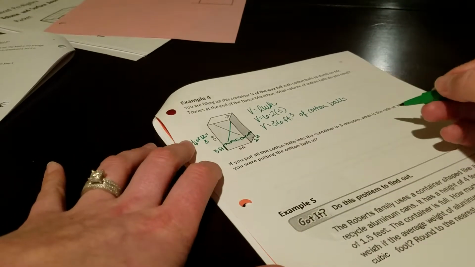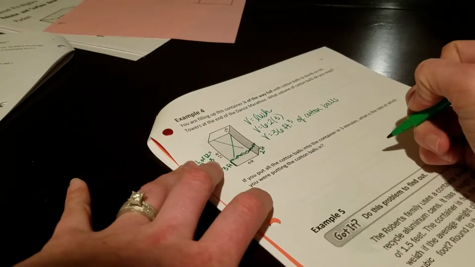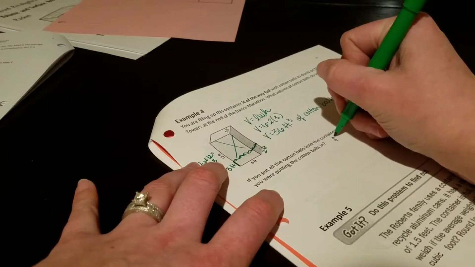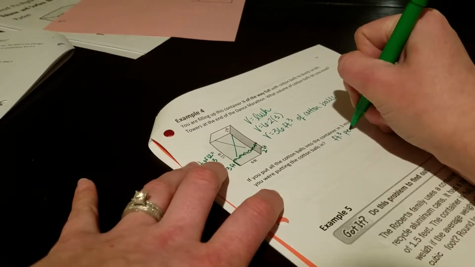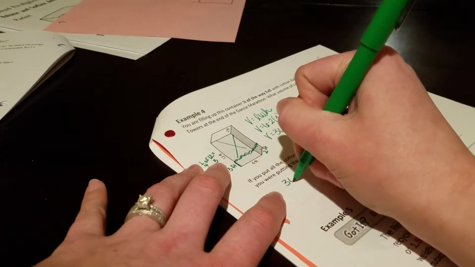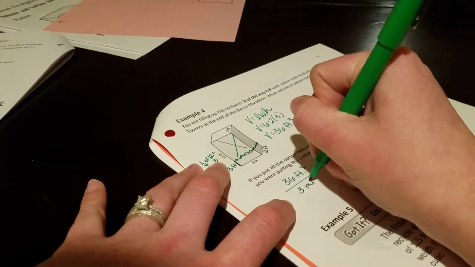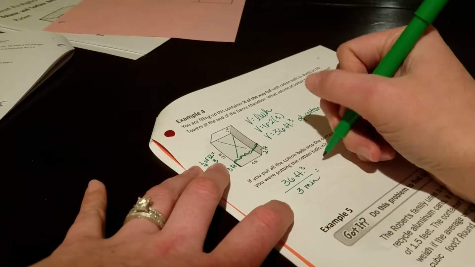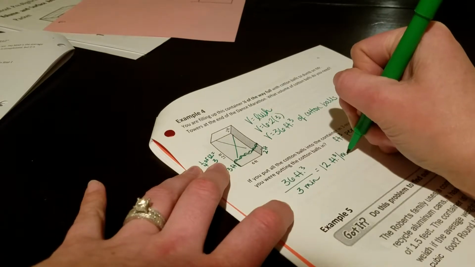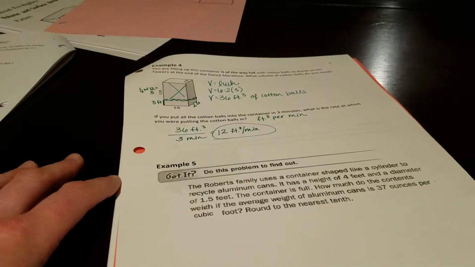Now, it says you put all the cotton balls into the container in 3 minutes. What is your rate at which you are doing it? So rate would be cubic feet per minute. So we have 36 cubic feet, and we did it in 3 minutes. So 36 divided by 3 is 12 cubic feet per minute would be your rate then.